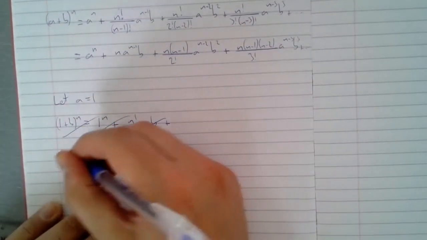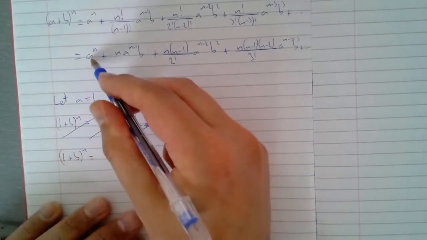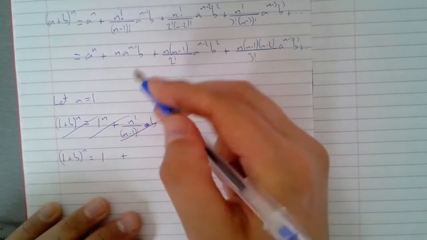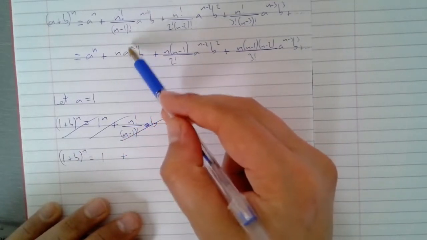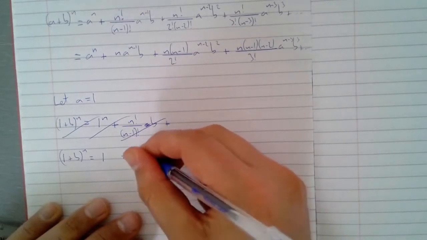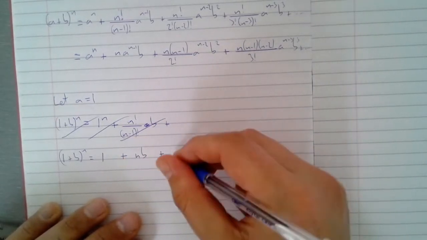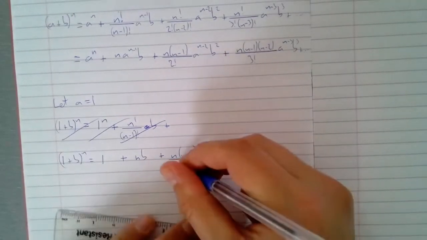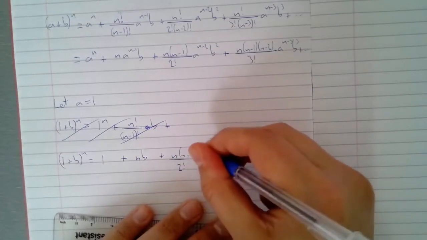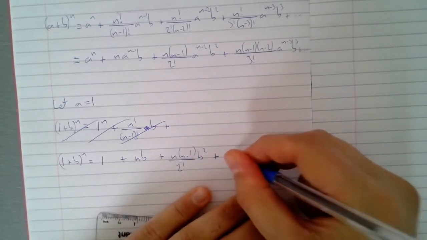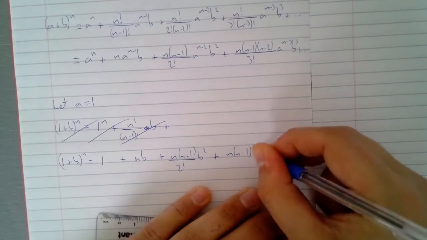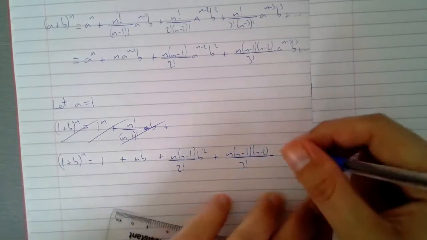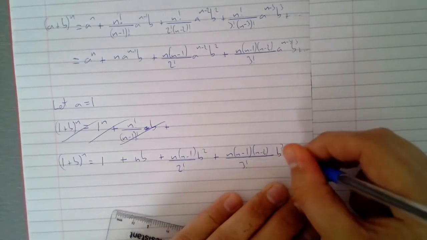1 plus b to the n is equal to, well, 1 to the n is just 1, plus n, 1 to the n minus 1 is 1, b, plus nb, plus n minus 1 over 2 factorial b squared, plus n minus 1, n minus 2 over 3 factorial b cubed plus dot dot dot.